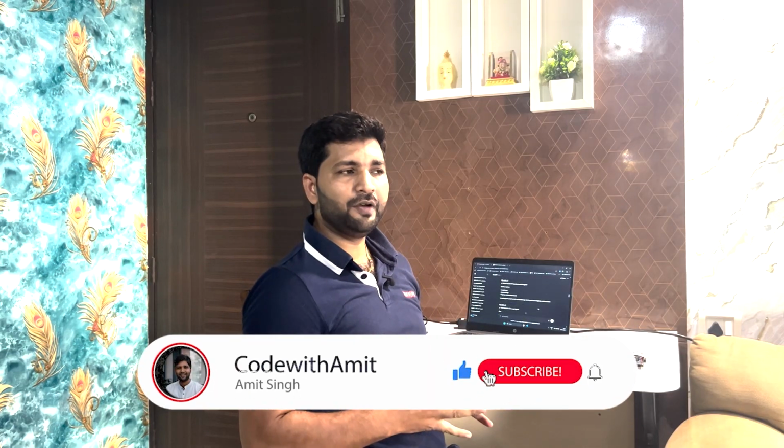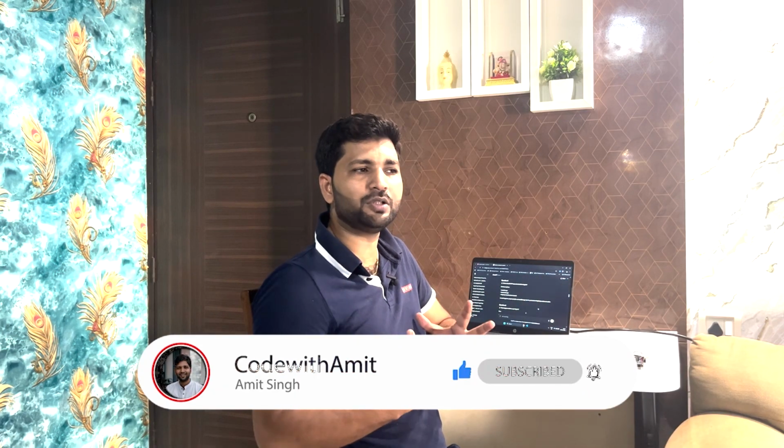Question number 5. Where do you store your JWT token on the Angular side? This is a very important question, because the interviewer tries to understand whether you are speaking from experience or just memorizing the answer. The common options on the Angular side for storing the token are session storage, local storage, or HTTP-only cookies, which is the most secure place to store your JWT token.